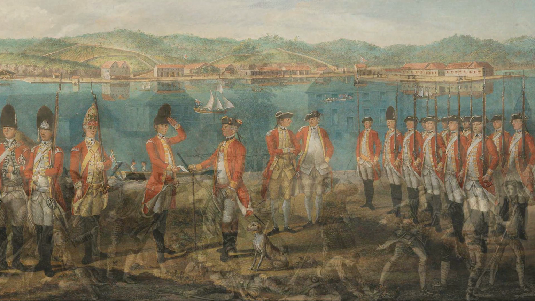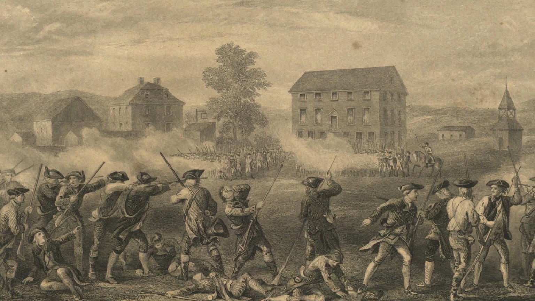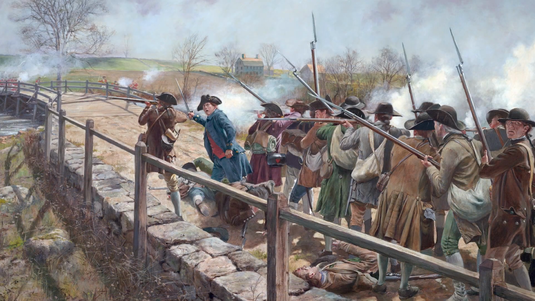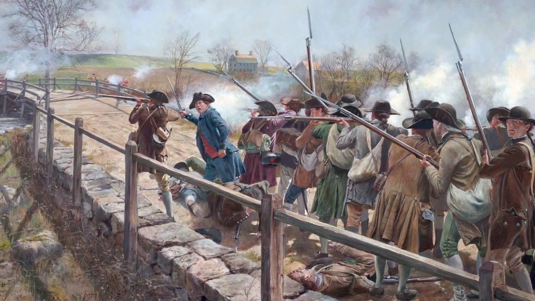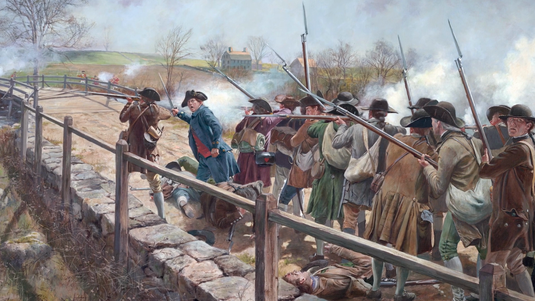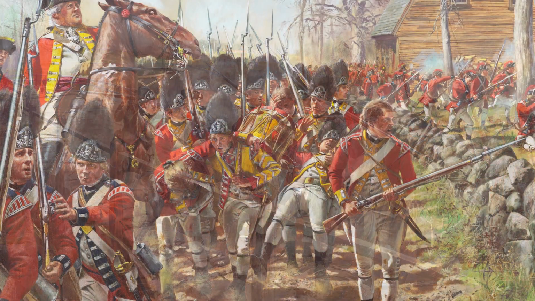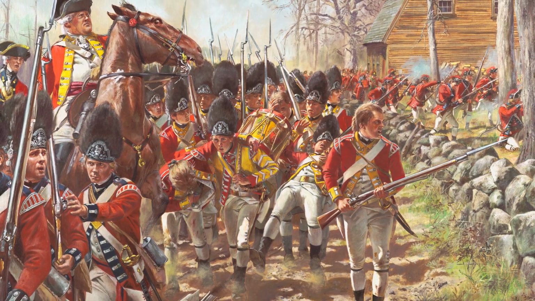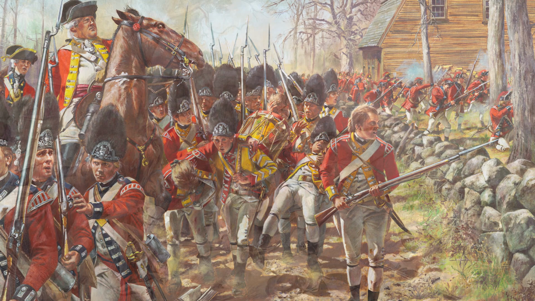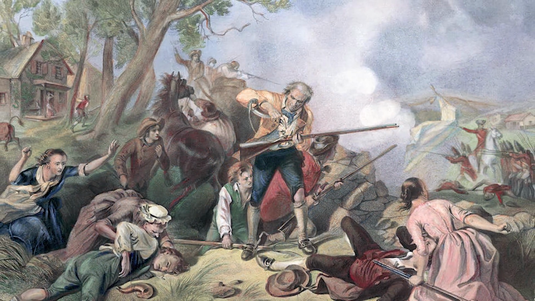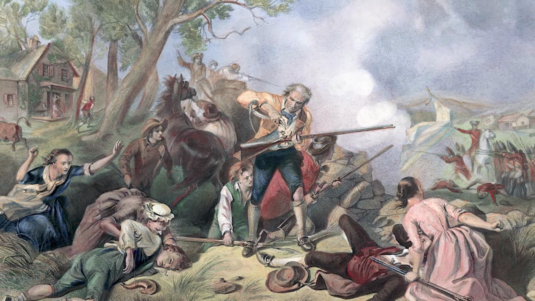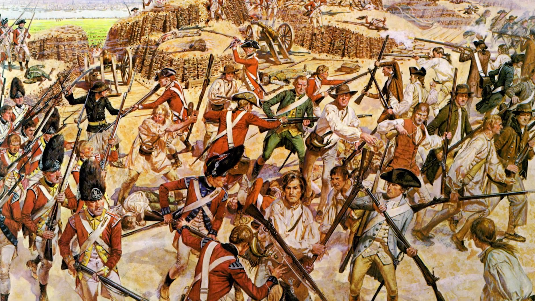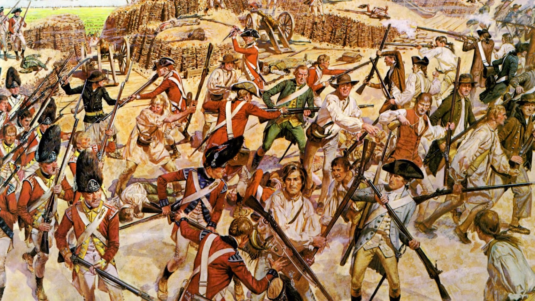The colonists had been warned of the British advance, and they had prepared for battle. When the British arrived in Lexington, they were met by a group of colonial militia who were determined to defend their rights. The British troops opened fire on the colonists, and the Battle of Lexington and Concord began. The colonists were outnumbered and outgunned, but they fought bravely and managed to hold off the British for a short time. Eventually, the British troops were forced to retreat, and the colonists were victorious.